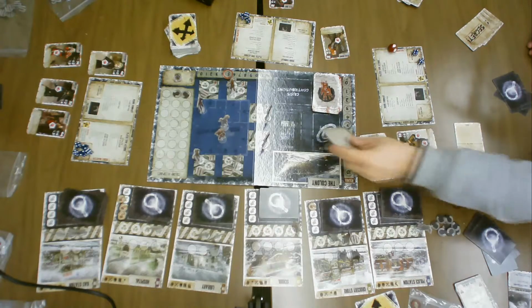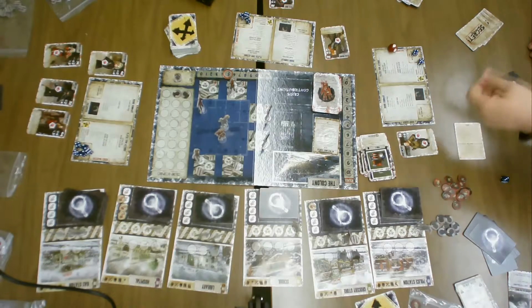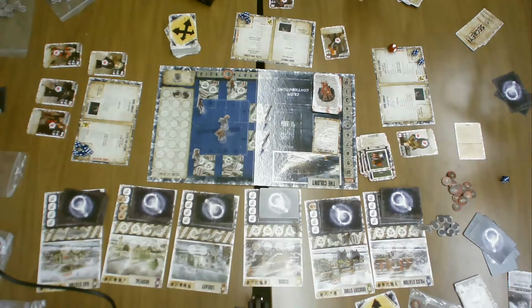How do we get those? When we kill a zombie, you roll the die. If it's four or higher, you get one of these zombie tokens. Do we need to move the round thingy down? Yes. Okay. So now it's my turn.